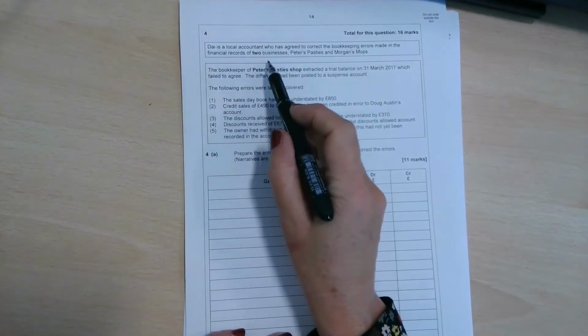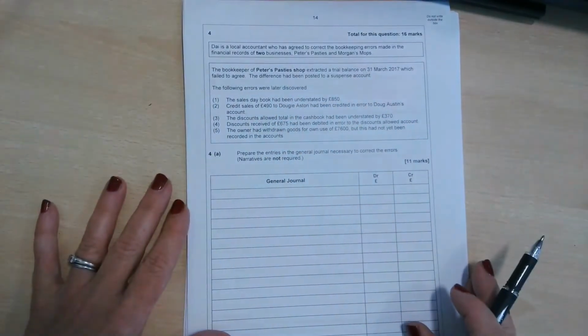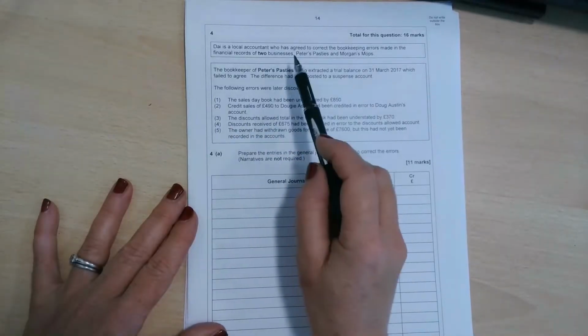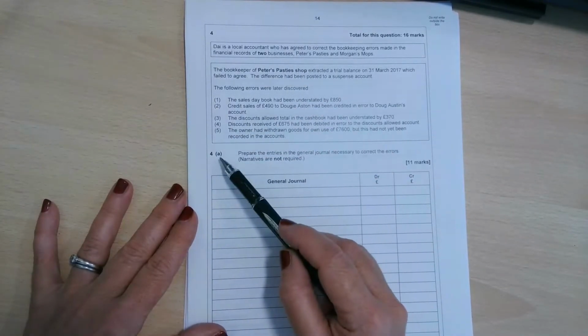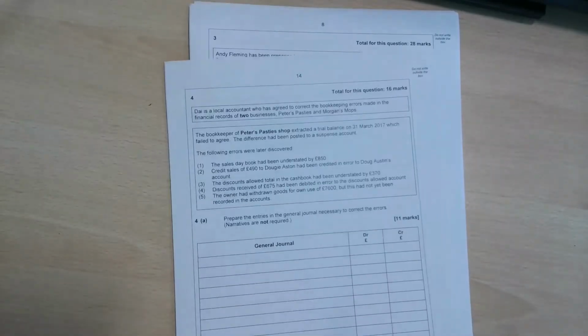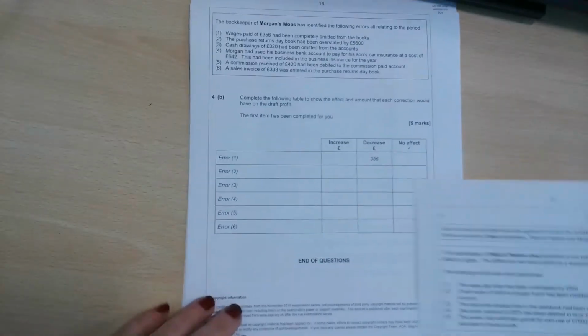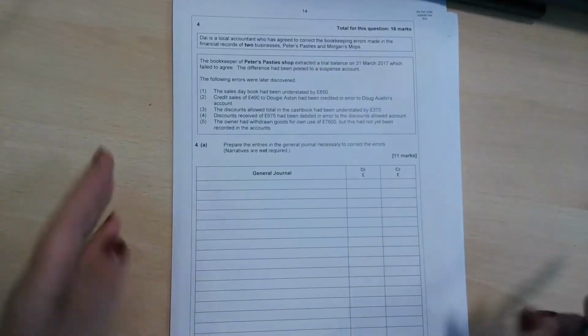You've got somebody called Di, who's a local accountant, who's agreed to correct the bookkeeping errors made in the financial records of two businesses. We've got Peter's Pasties in Part A and Morgan's Mops, which is in a separate Part B here. So we're going to have a look at this.